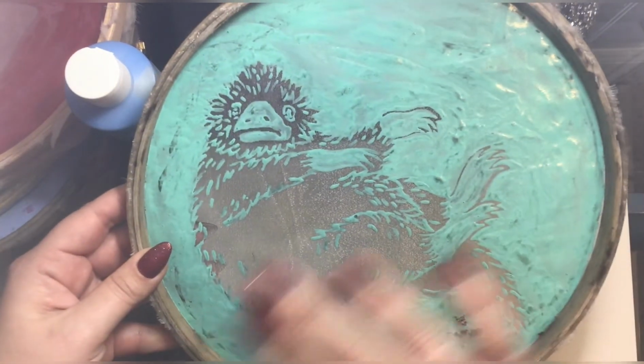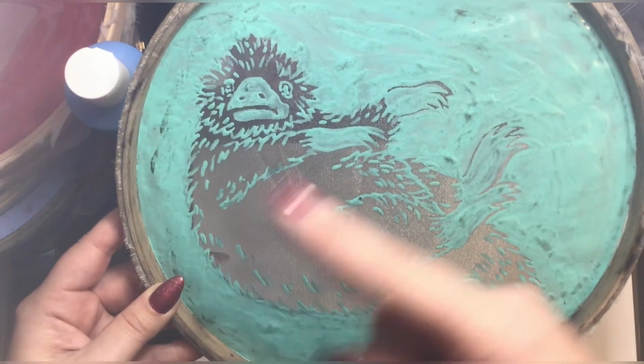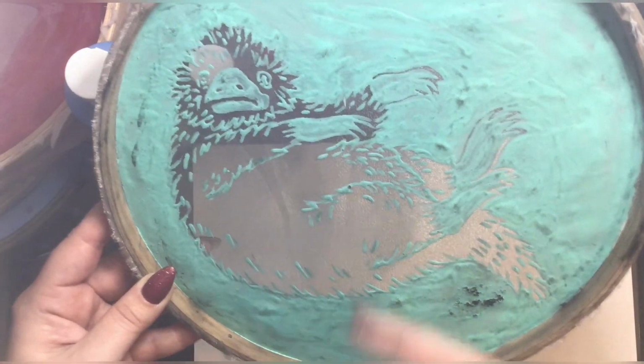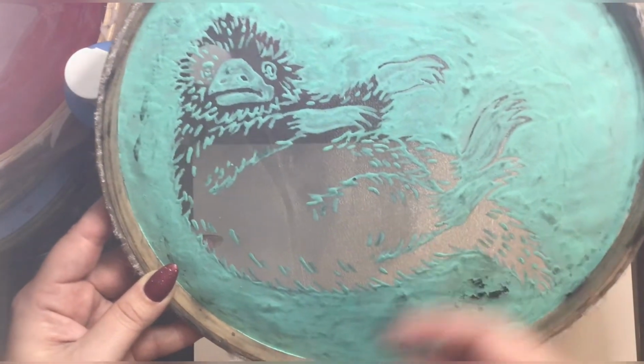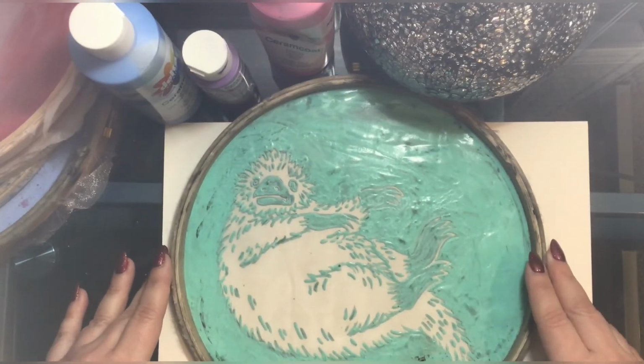Anywhere that's black, I don't touch. I leave it completely open, and then that is where ink will go through my screen and become whatever color I want it to. If I make more than one print, I could change the color of the Niffler to pink or silver or gold, whatever I wanted to do. So very basically, I'm just going to demonstrate for you guys what screen printing looks like.